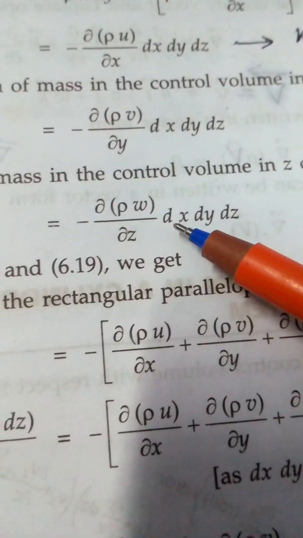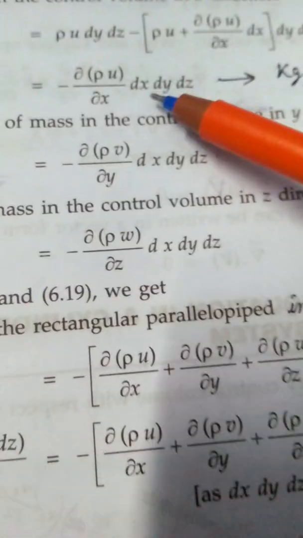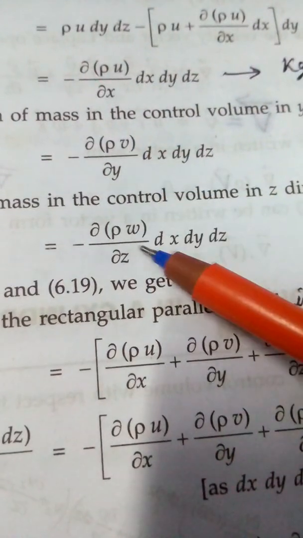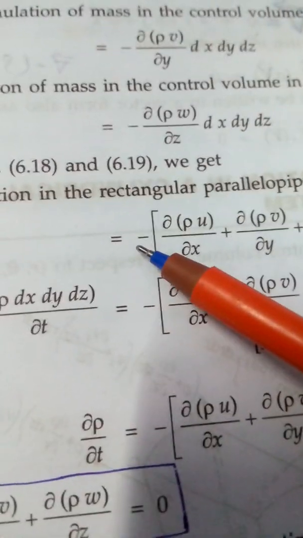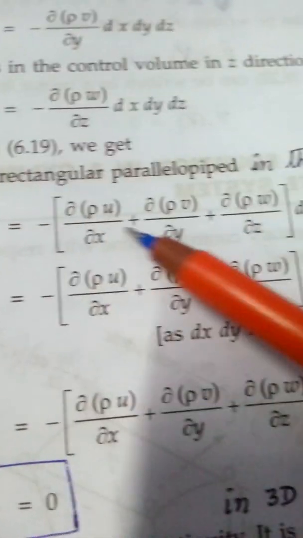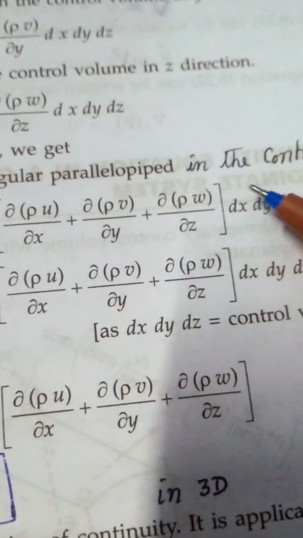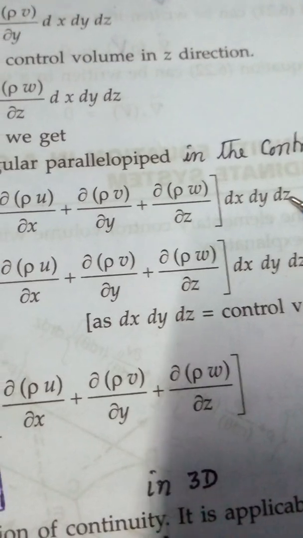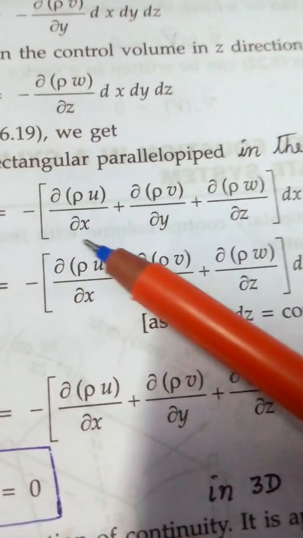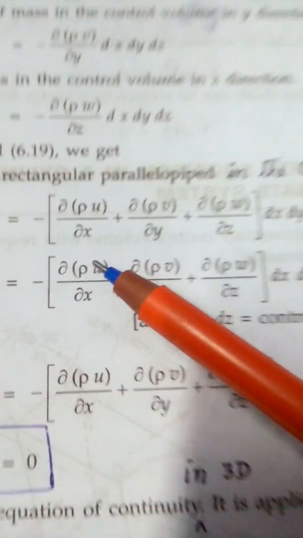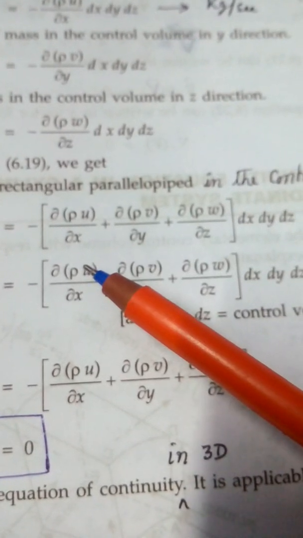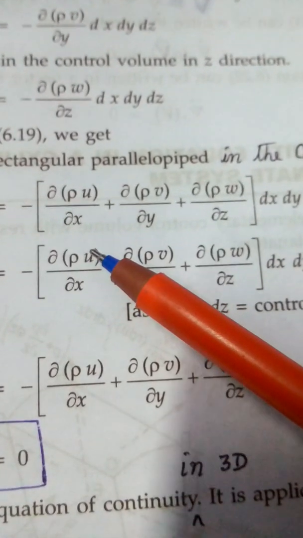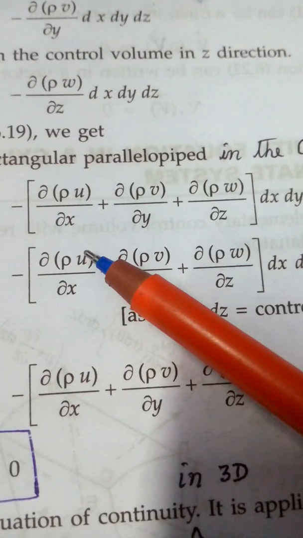So you add all these three, x, y and z. So the total rate of accumulation will be this in the control volume. This is the volume dx dy dz.